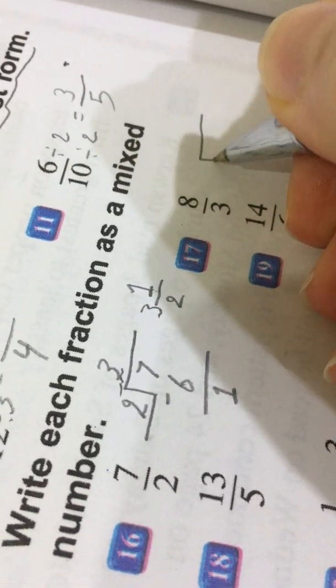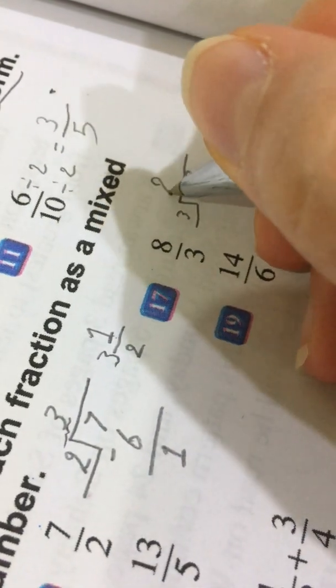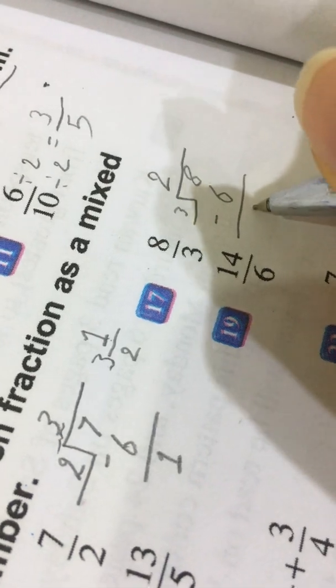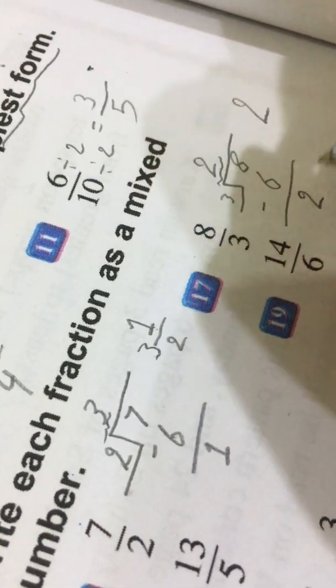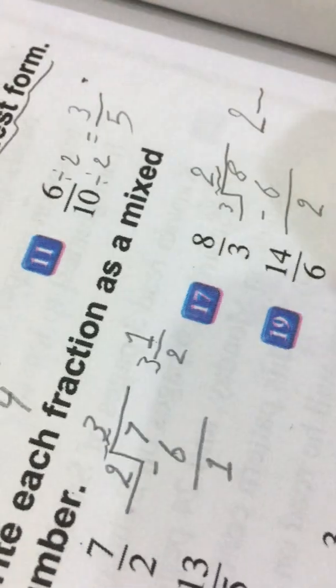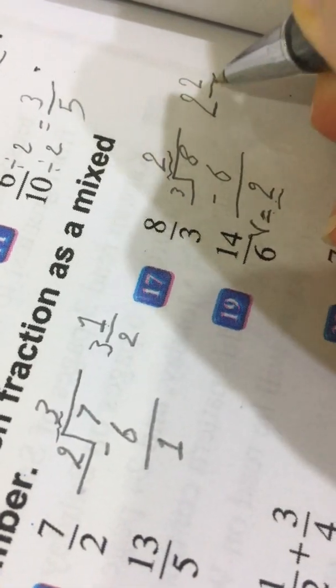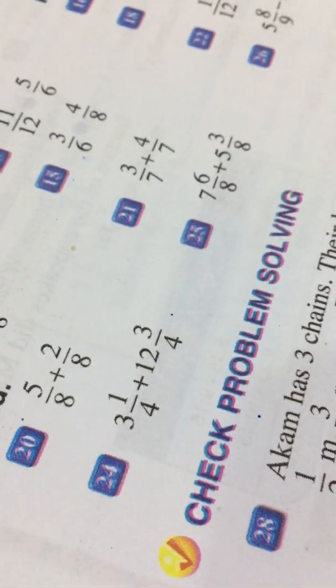Here we have 8 divided by 3 is 2 because 2 times 3 is 6. Now 8 minus 6 is 2. Now how do we write a mixed number? The quotient is the whole number 2 and put your fraction. The remainder is the numerator, put it here, and write the denominator as it is, 3, and so on.